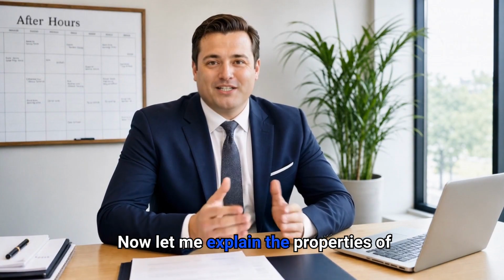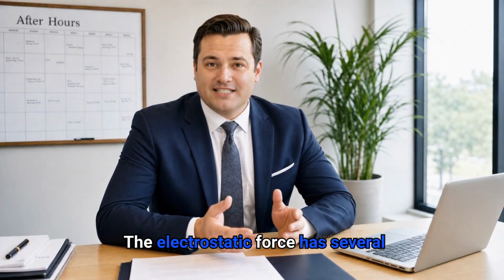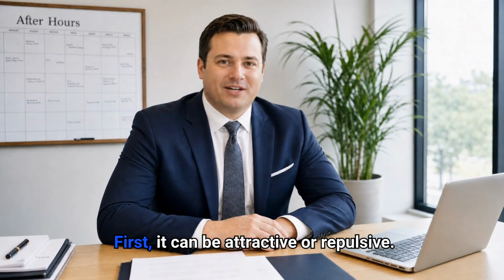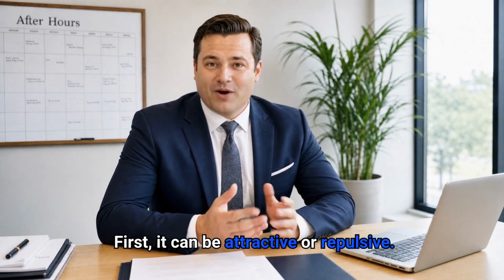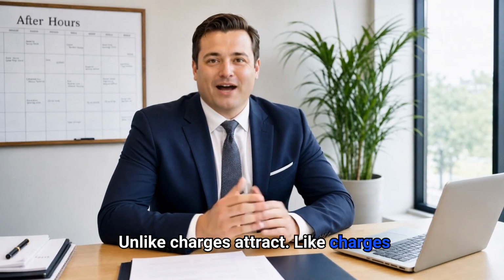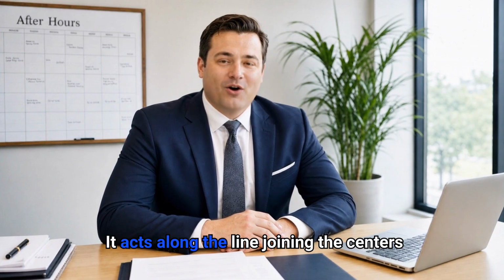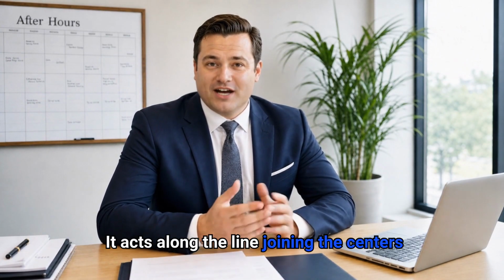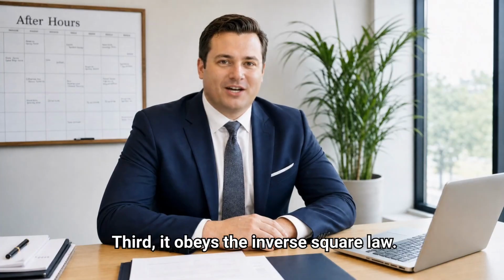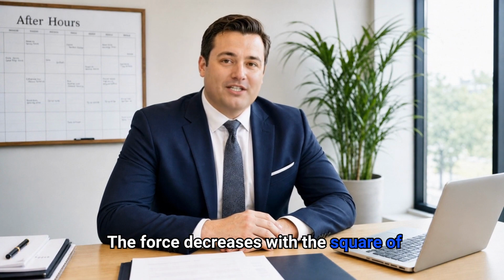Now, let me explain the properties of electrostatic force. The electrostatic force has several important properties. First, it can be attractive or repulsive. Unlike charges attract, like charges repel. Second, it is a central force. It acts along the line joining the centers of the two charges. Third, it obeys the inverse square law. The force decreases with the square of the distance.